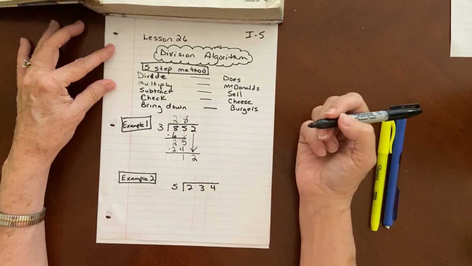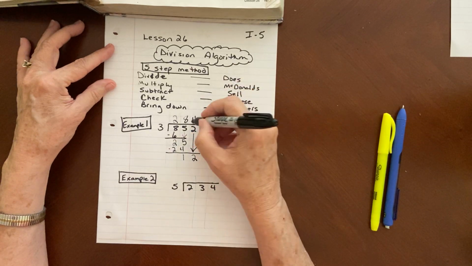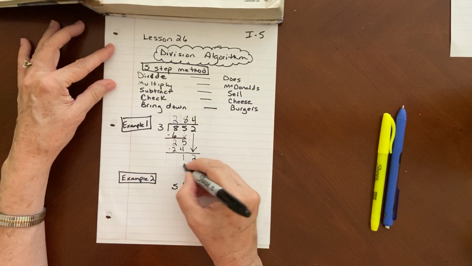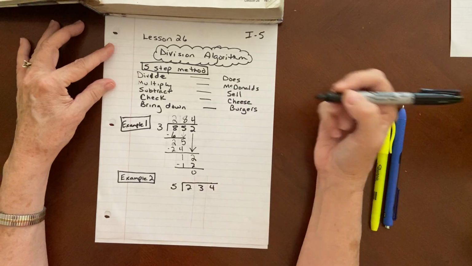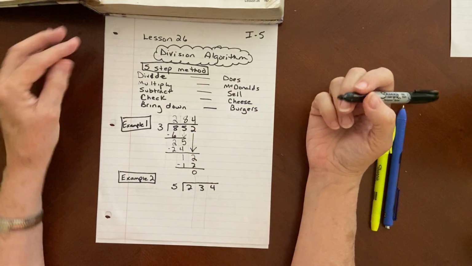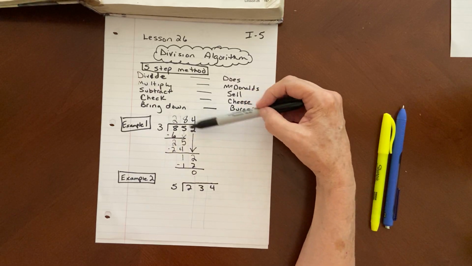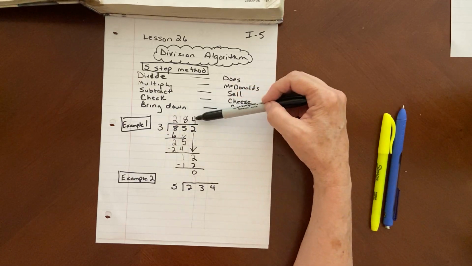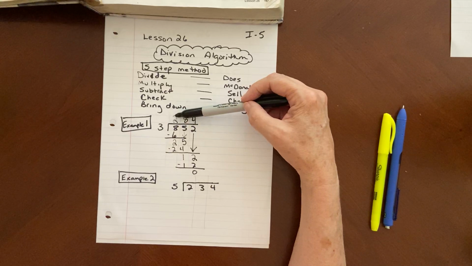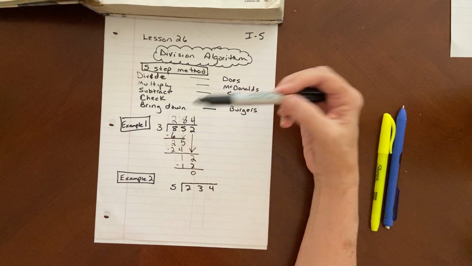Will 3 go into 12? Yes. 4 times. 4 times 3 is 12. And I have no remainder. So what I'm saying is 852 divided by 3 is 284, or 2 hundreds, 8 tens, and 4 ones.